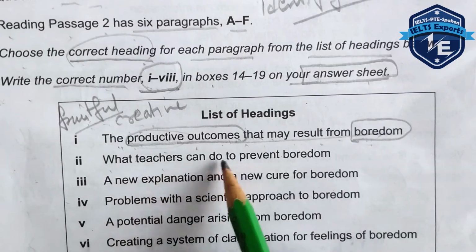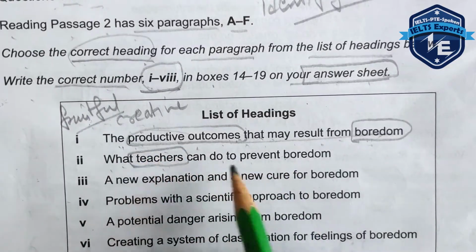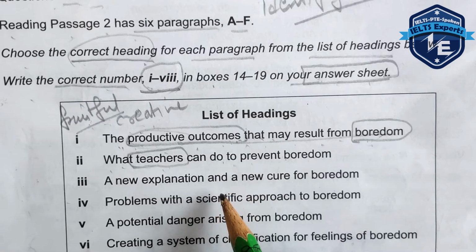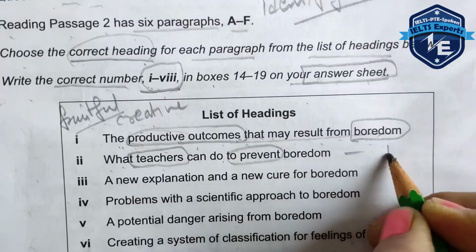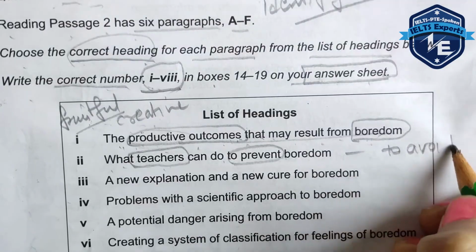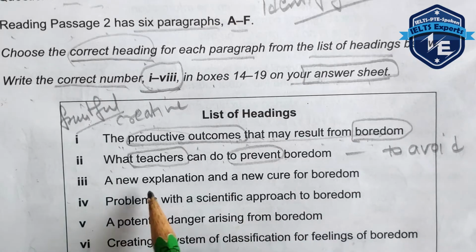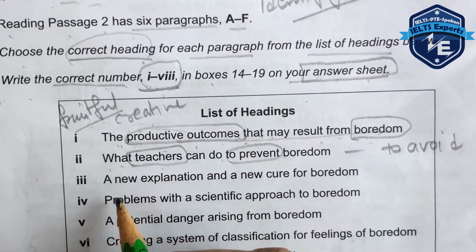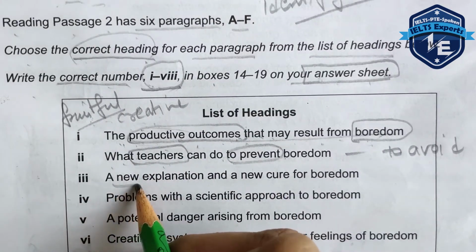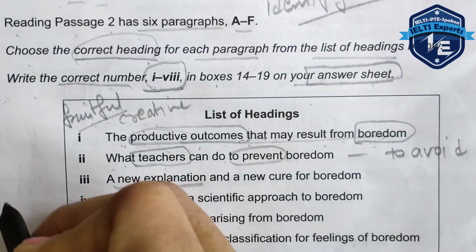Next is what teachers can do to prevent boredom. For teachers you can get another word also, tutors or something like this. To prevent is to avoid. Okay. Next is a new explanation and a new cure for boredom. A new explanation is something like a description.